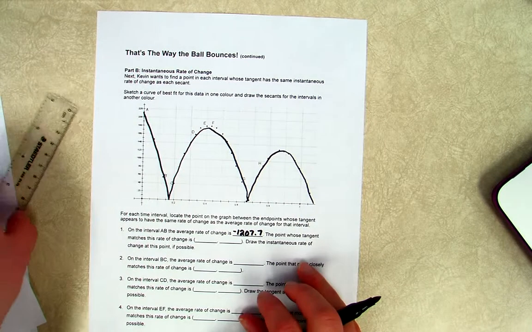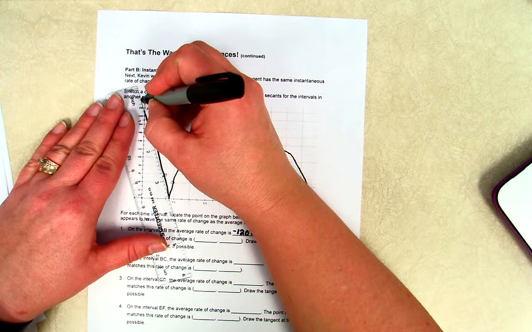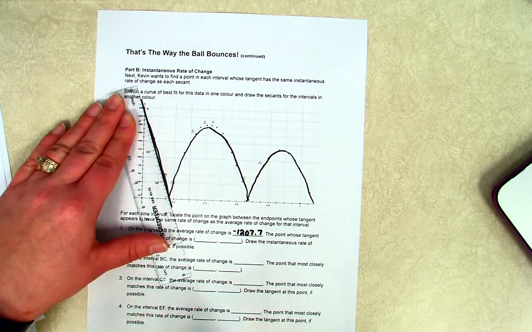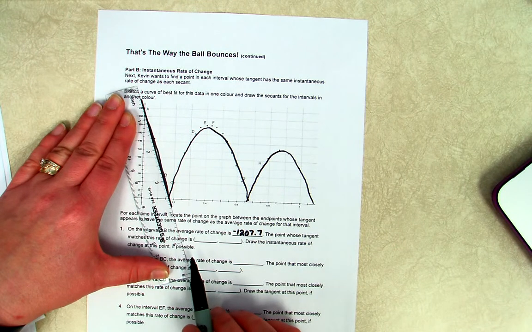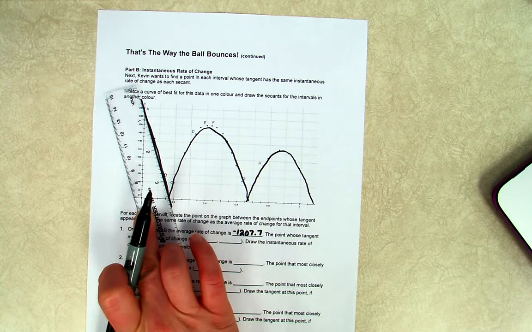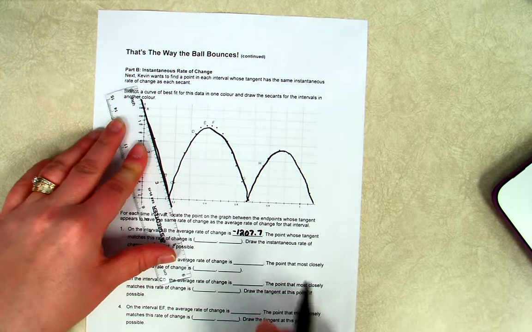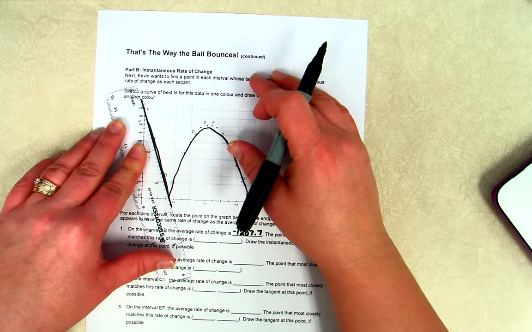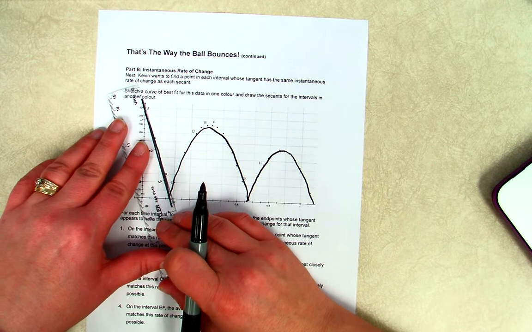Now, I can draw the secant AB by connecting the points A and B. And I'm going to leave my ruler there on purpose because it says the point whose tangent matches this rate of change is, and this is where we're going to do our best to estimate it. I'm going to keep my ruler on that same slope because this slope represents the negative 1,207.7, and I'm going to slide it along until I just skim at one point.